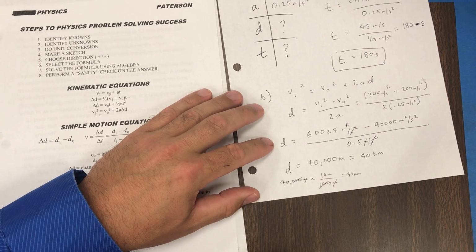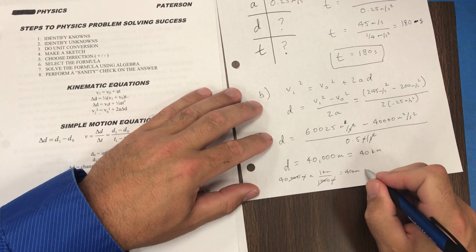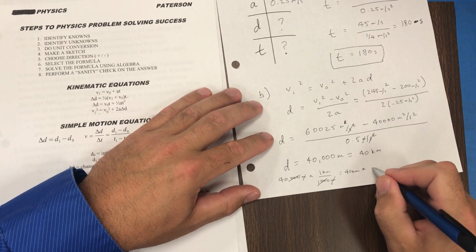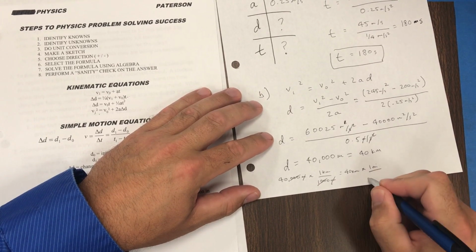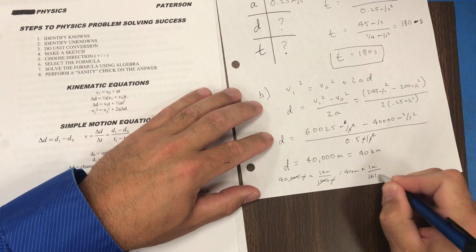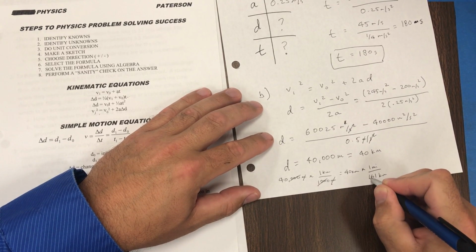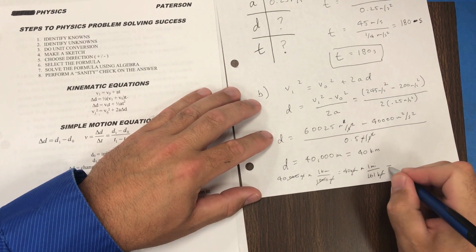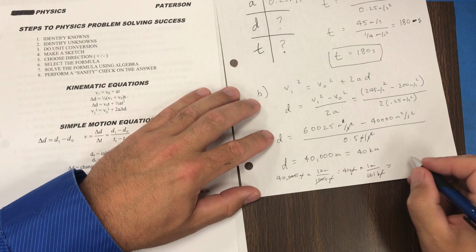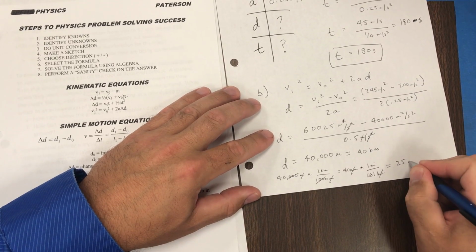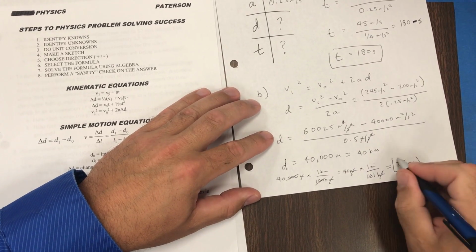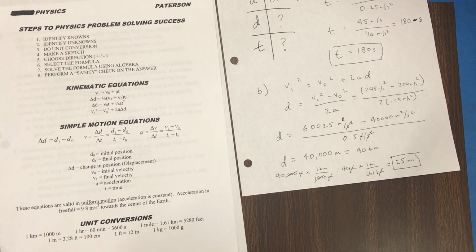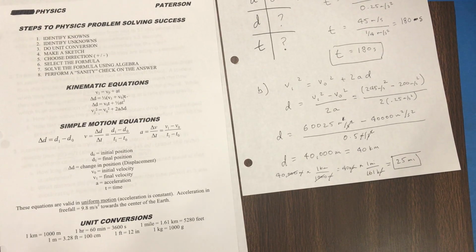But the answer asks for it in miles, and the next unit conversion that I would do is I would have to know that in 1 mile there's 1.61 kilometers. And when I divide 40 by 1.61, I get about 25. So that would be my answer. It took about 25 miles for that plane to go ahead and accelerate and speed up to outrun the storm.